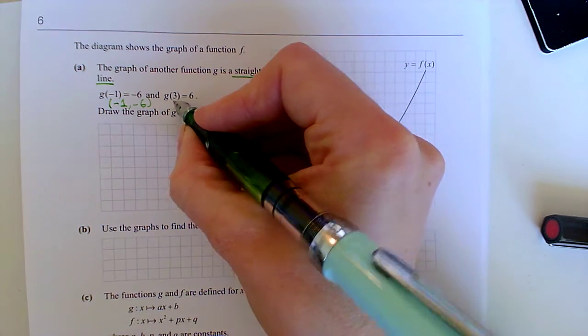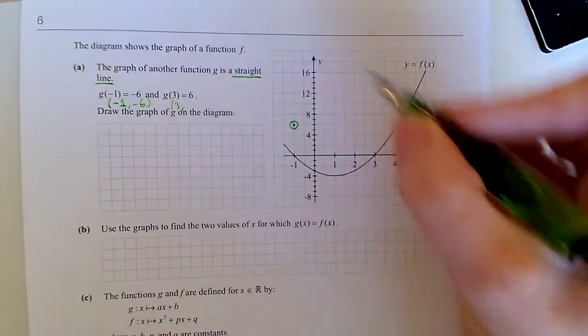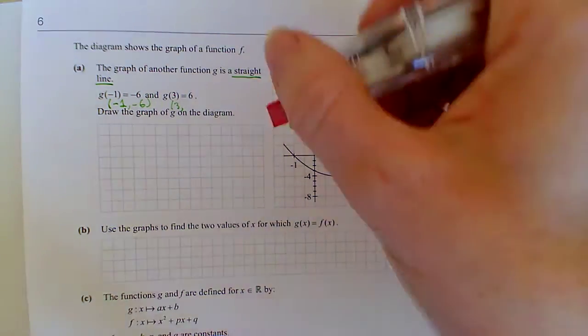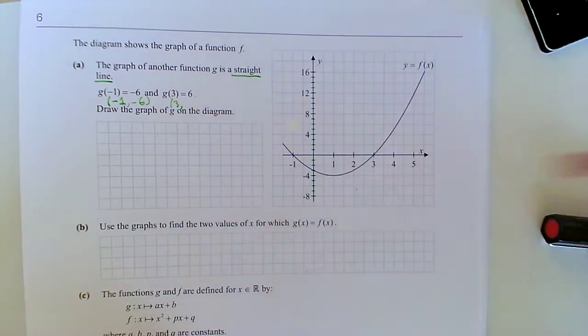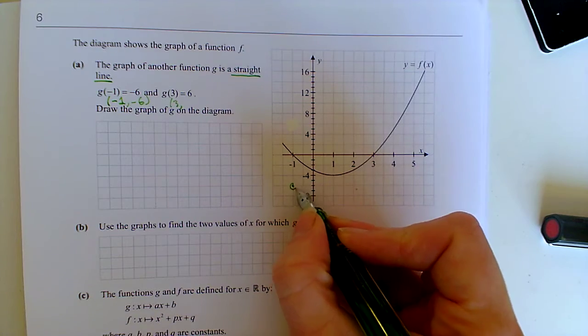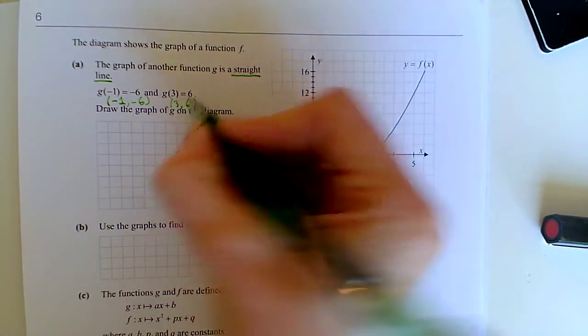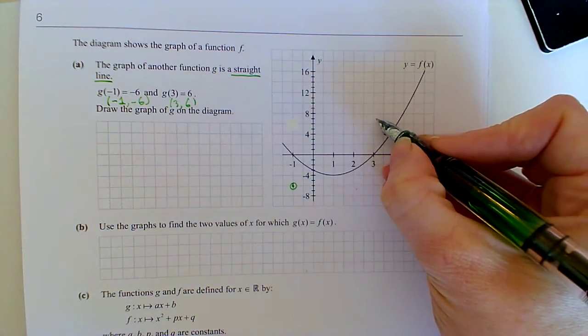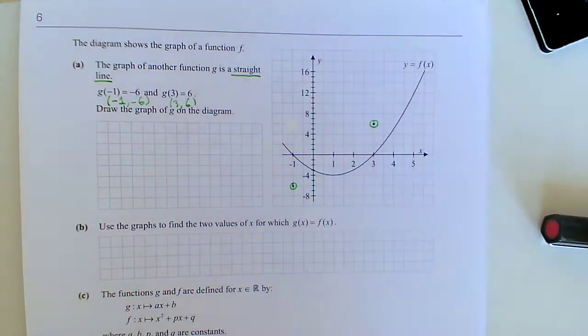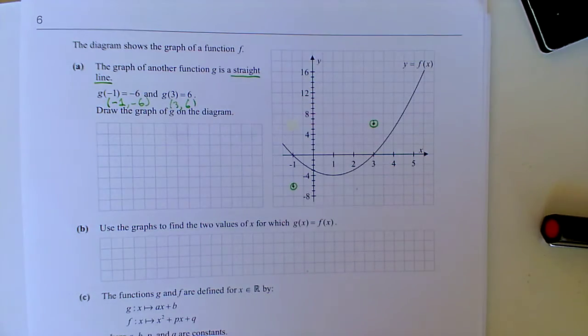And also g of 3 is 6. I put that in the wrong place. Now, -1, -6, so we're down here. And 3, 6, so 3, and we're up as far as 6. And so we can draw in the line.